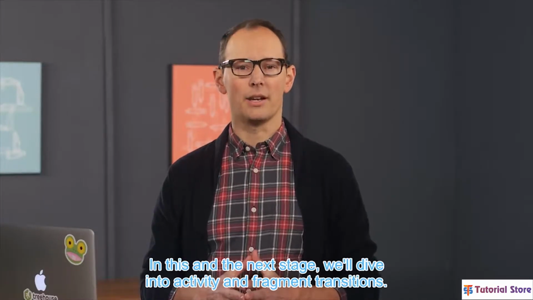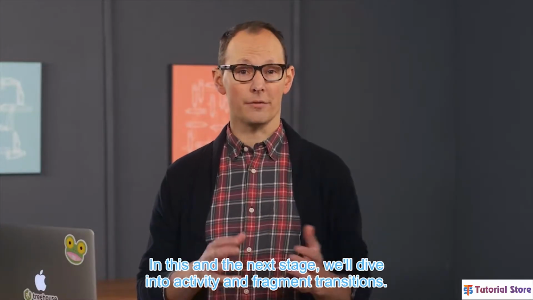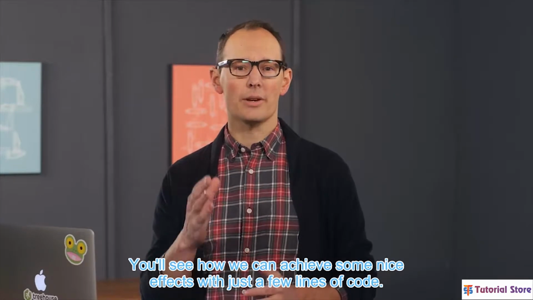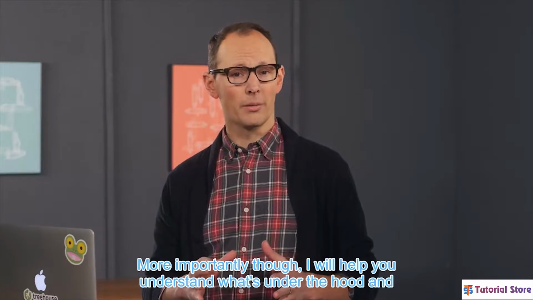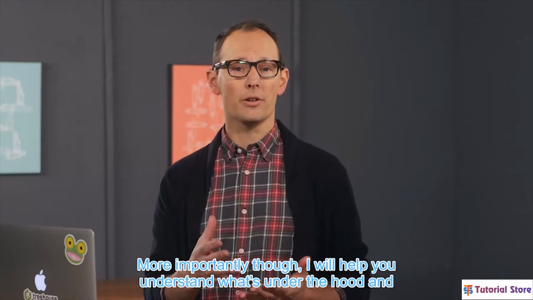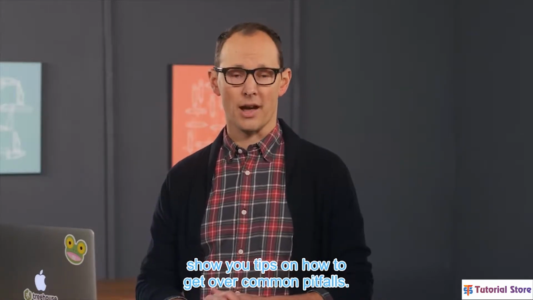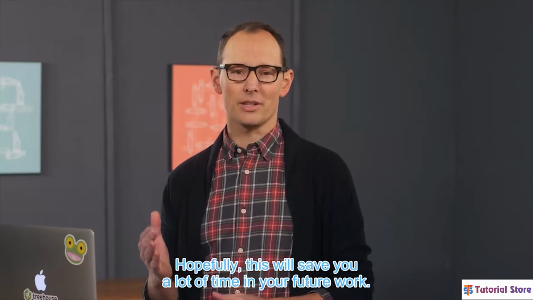In this and the next stage, we will dive into activity and fragment transitions. You'll see how we can achieve some nice effects with just a few lines of code. More importantly though, I will help you understand what's under the hood and show you tips on how to get over common pitfalls. Hopefully this will save you a lot of time in your future work.